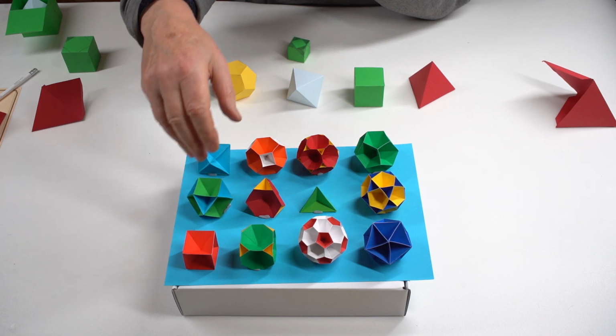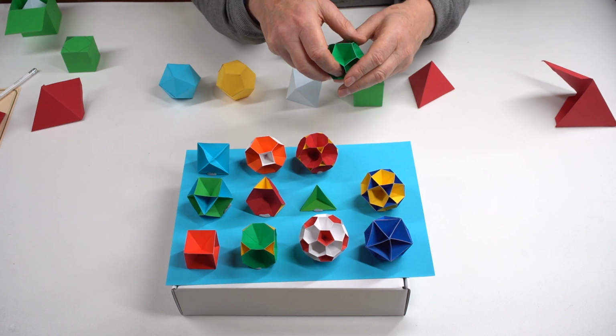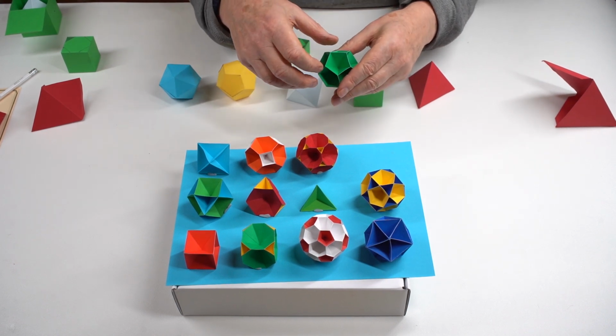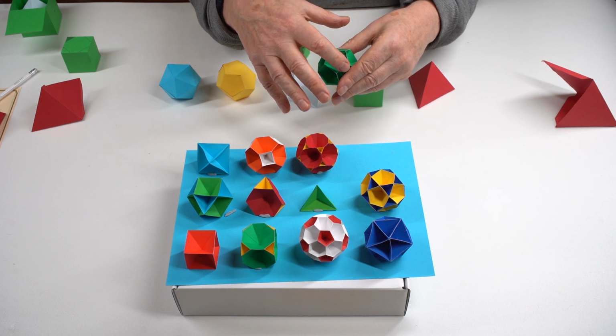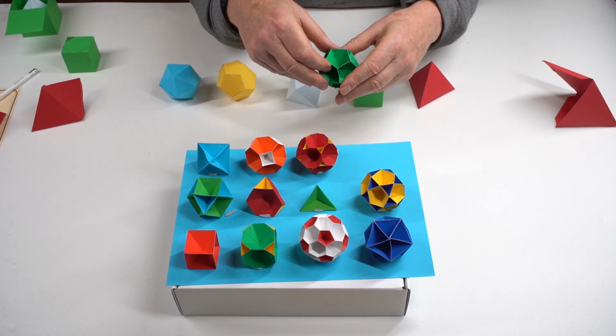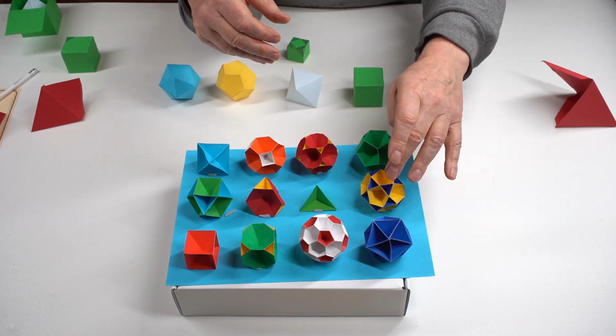In the same way, if you cut the edges of a dodecahedron in half and join them accordingly, then you will end up with an icosidodecahedron, which is this shape.